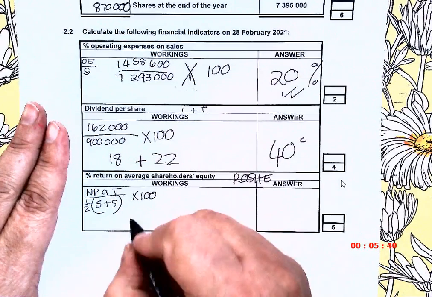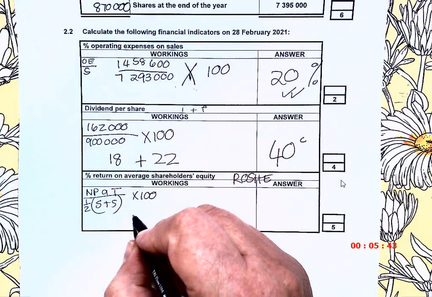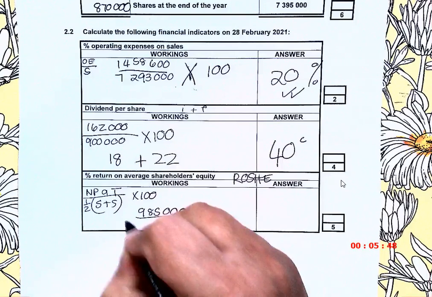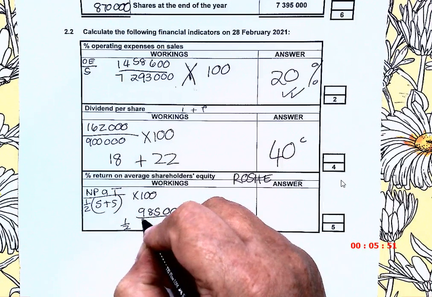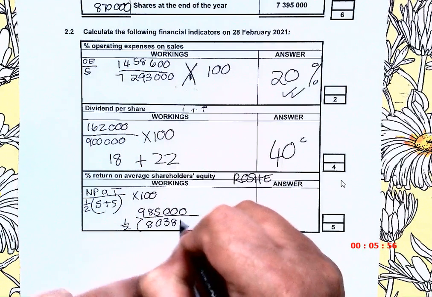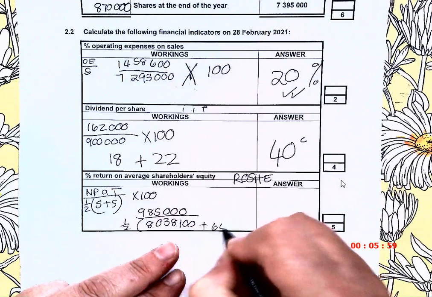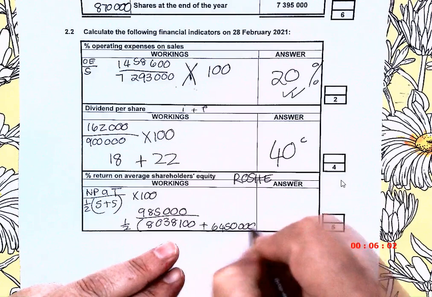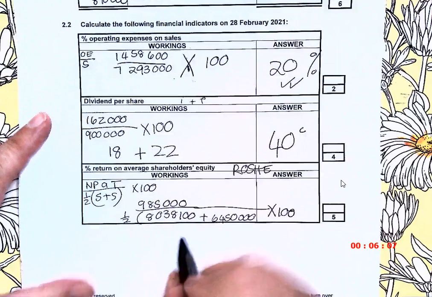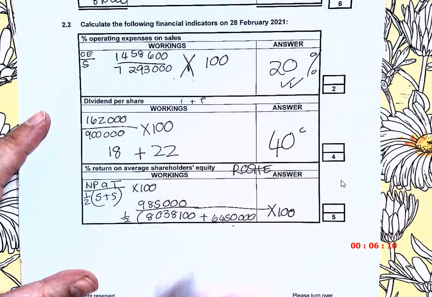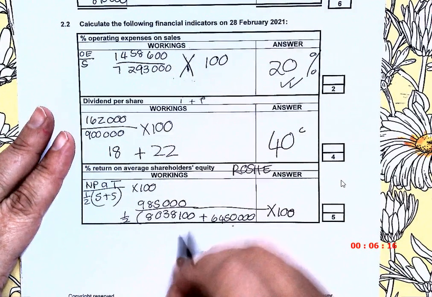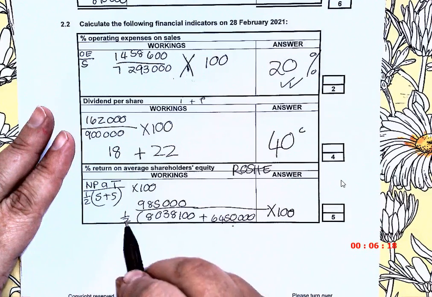Let's go on. So net profit after tax, they give me, it's 985. Half of opening plus closing shareholders' equity, they give me the equity, am I right? Yes. 8038 100 plus 6450,000 times 100. So what's the bottom here? If I add those two divided by half, what do I get? Add, divided by 2.